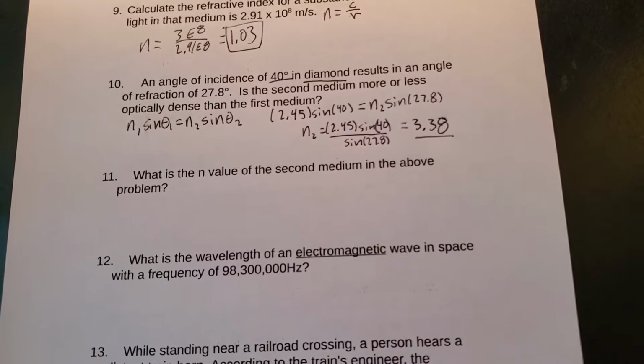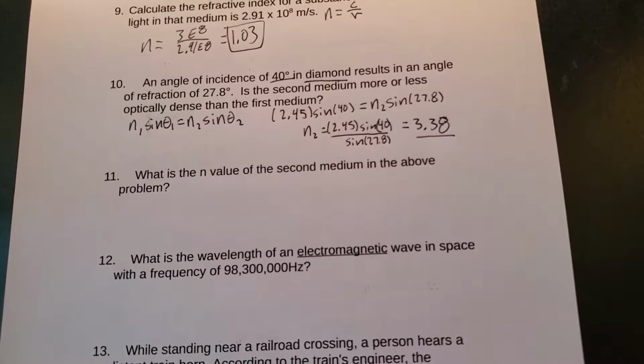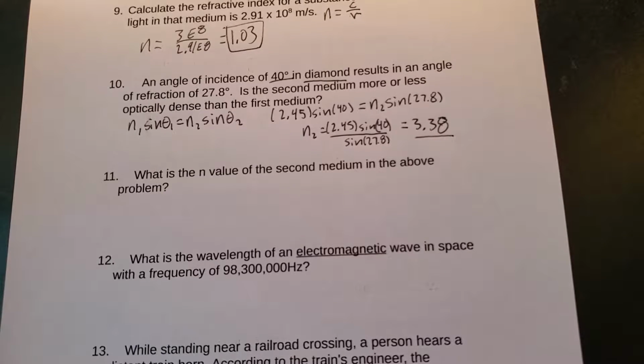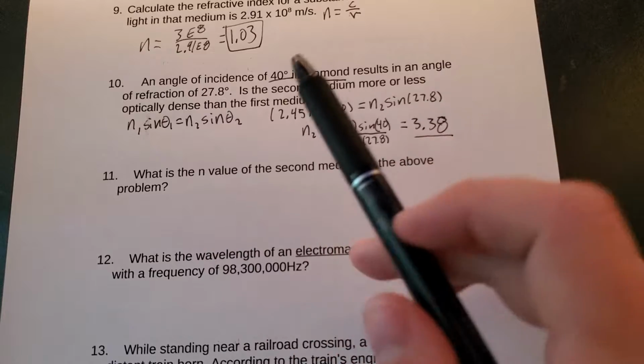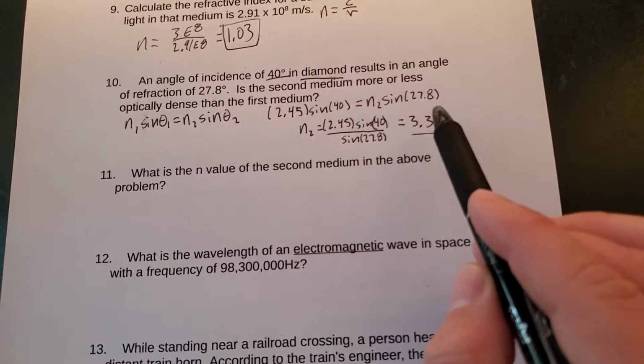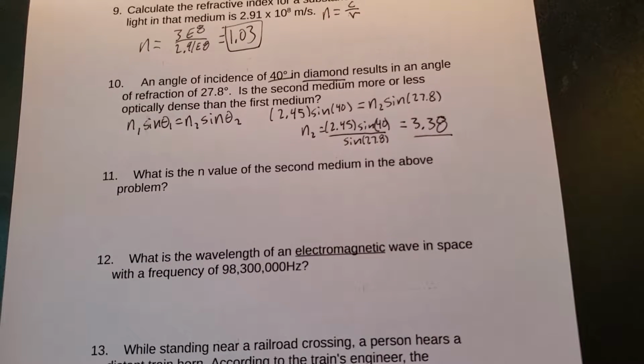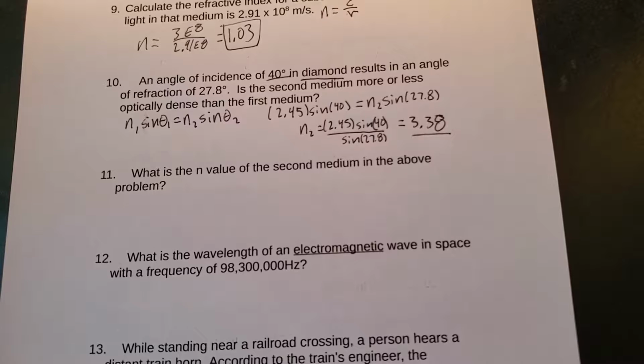All right, well, first of all, I don't really like the way that this question is worded, to be completely honest, because it doesn't tell us which is the first and which is the second. I'm just assuming that diamond is the first. If we assume that diamond is the first medium, that means our second medium has an index of refraction of 3.38, which means it is more optically dense. The higher the index of refraction, the more optically dense it is.